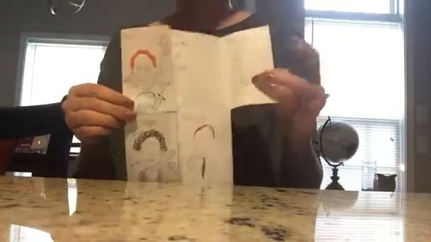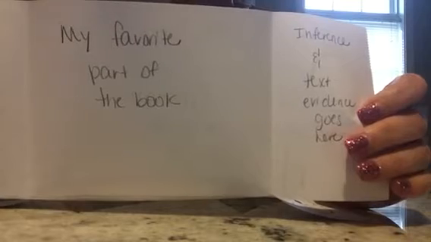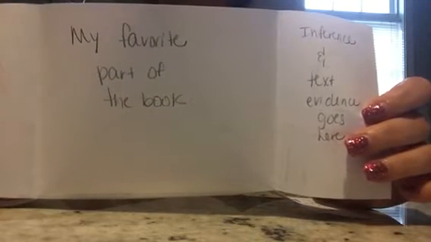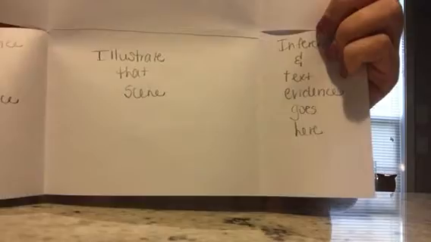Do that for each of the characters you choose. So you'll end up with 4 inferences and text evidence using those sentence starters we've talked about on the inside of the flaps. Then if you open all 4 flaps, you have this long rectangle in the center. The top half of that will be used for your favorite part of the book. So just tell us about that scene. Maybe it's the one where he was peeping in class, making that bird noise. At the bottom, you can illustrate that scene.